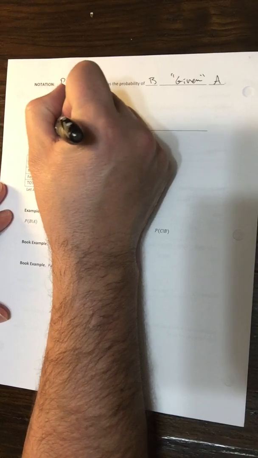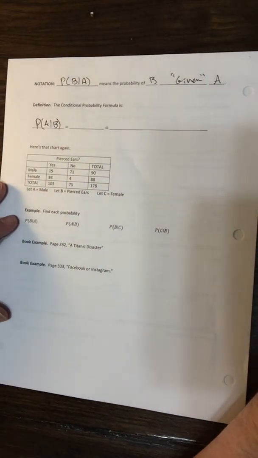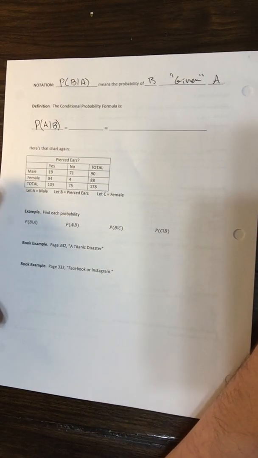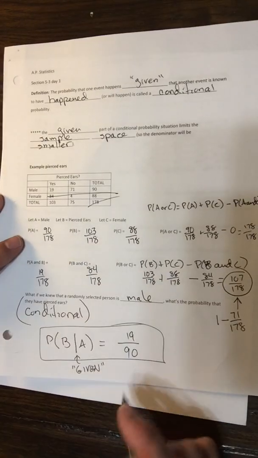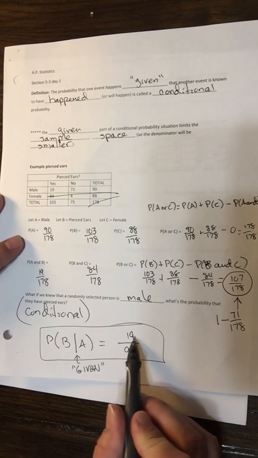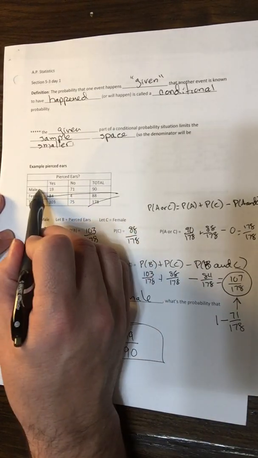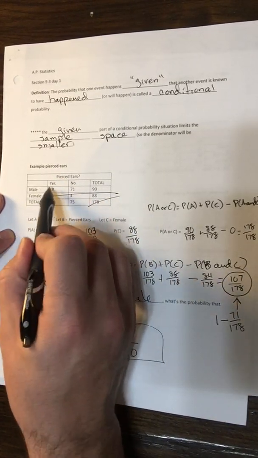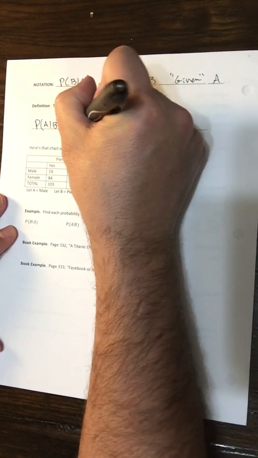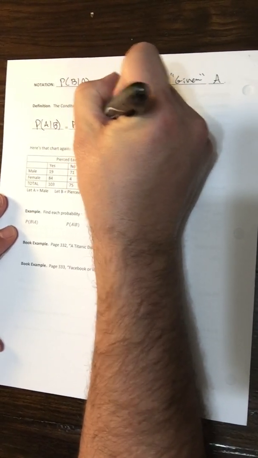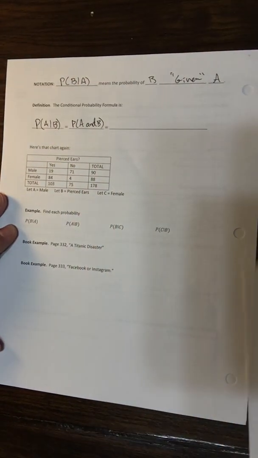The conditional probability formula is probability of, I'm going to switch these around just so it's in alphabetical order, I guess, the probability of A given B goes like this. Let's look at what happened here. What did I put in the top with this given thing? I went to 19. 19 was here where I had male and pierced ears. That's an and kind of a probability, right? So this is a fraction now, the probability of A and B, and then it was over something. What was it?